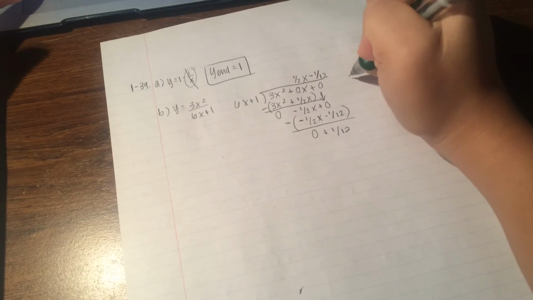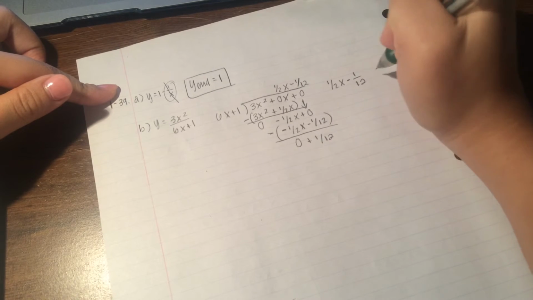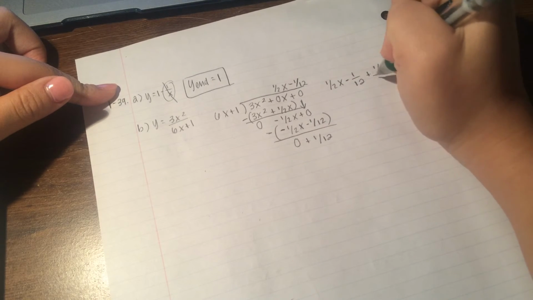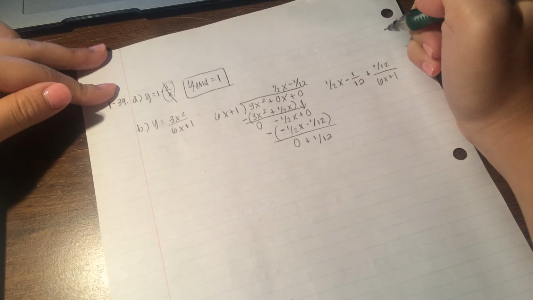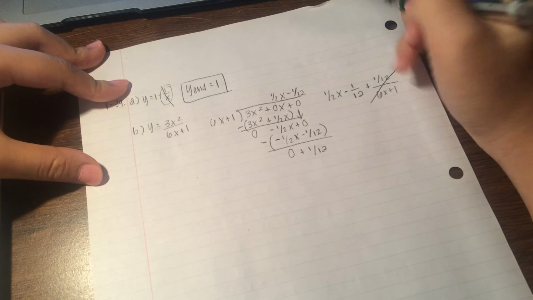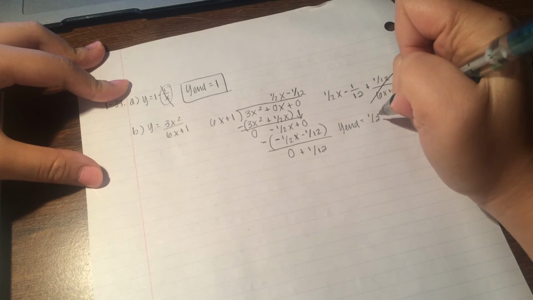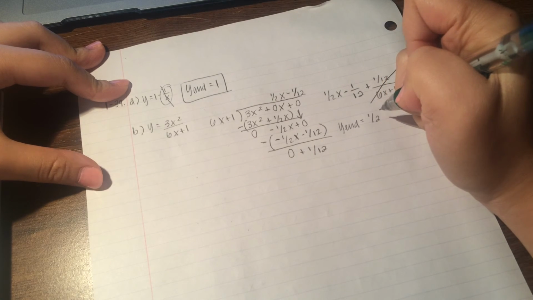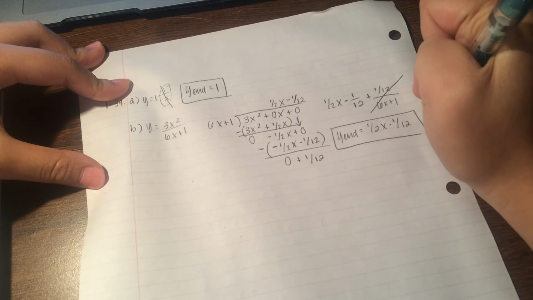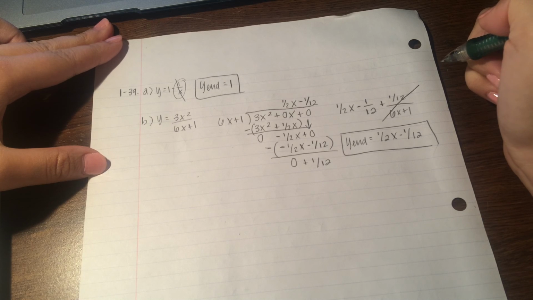So the answer itself looks like 1/2 x minus 1/12 plus 1/12 over 6x plus 1. But since we're just looking for end behavior, you disregard the fraction, because that's not a polynomial, and the answer is that the y end behavior for y equals 3x squared over 6x plus 1 is 1/2 x minus 1/12. This concludes CPM Calculus Chapter 1, number 39.